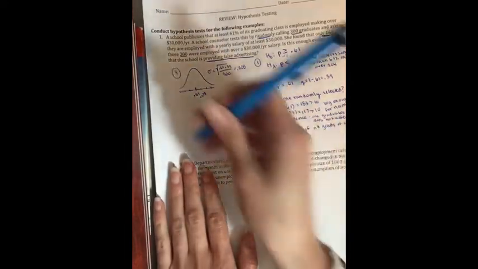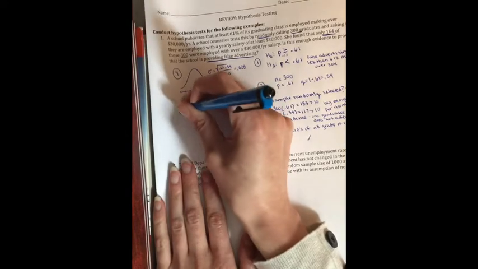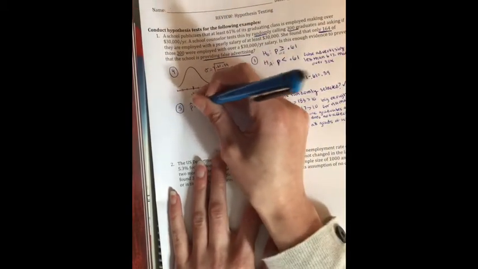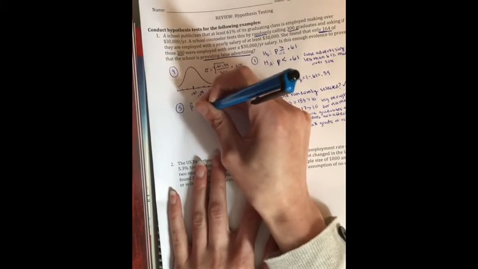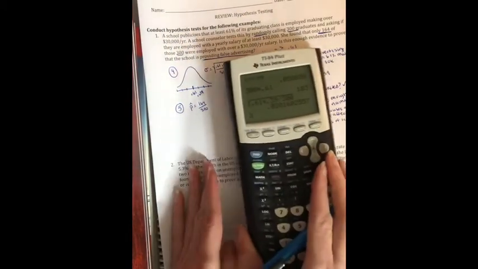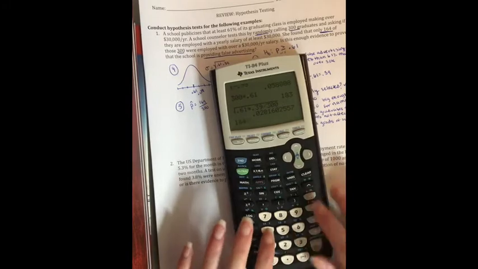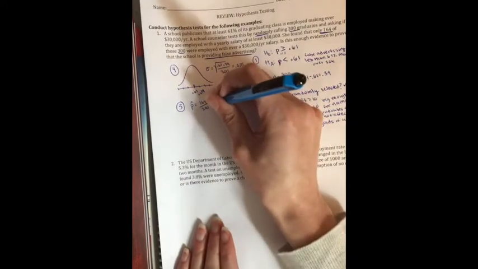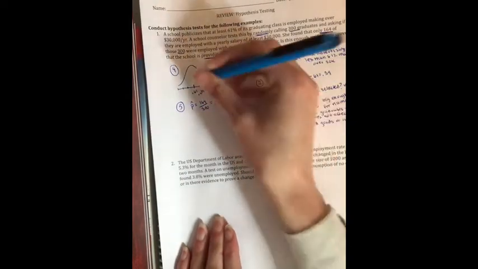And so what I want to determine is, where does my sample lie? Is my sample possible? So my sample showed that 164 out of 300 were making 30K or more. So 164 over 300 is 0.5466. So where is that on this curve?